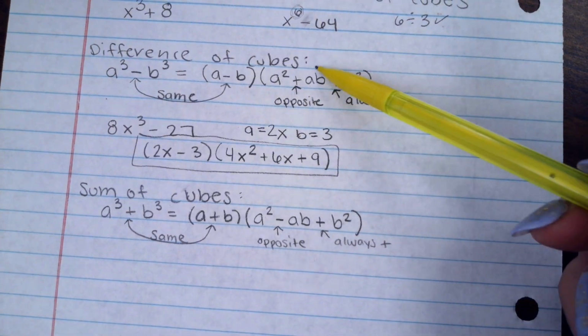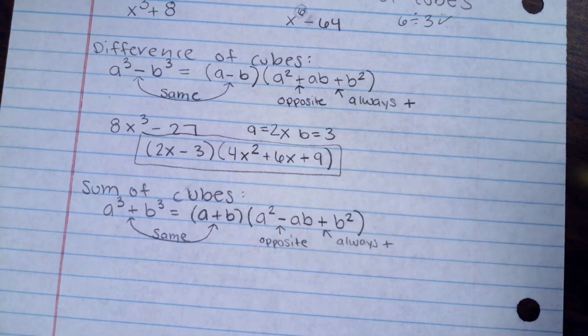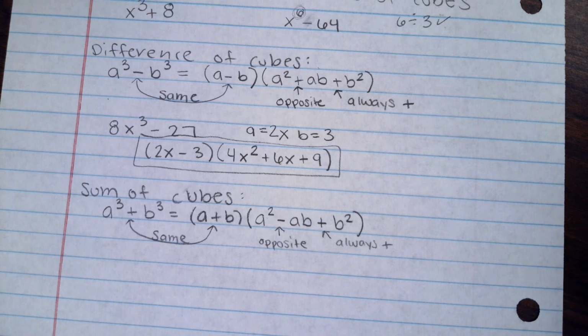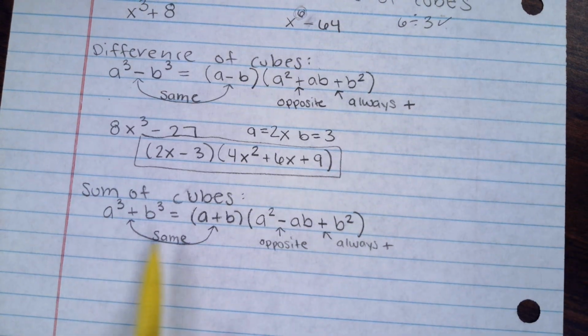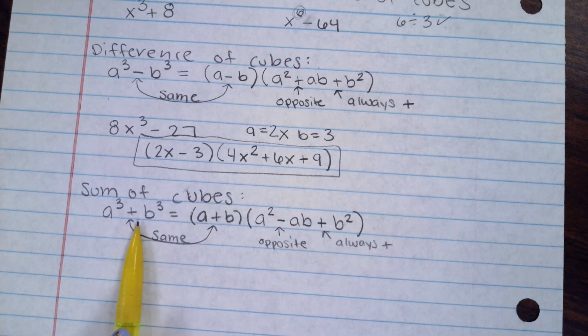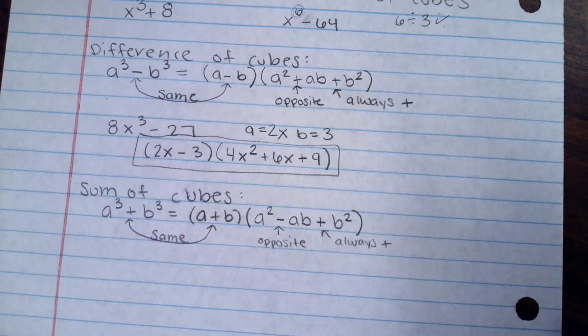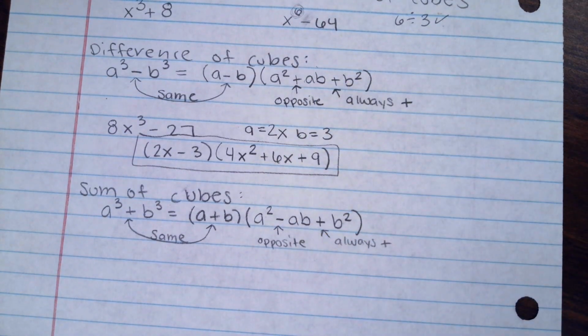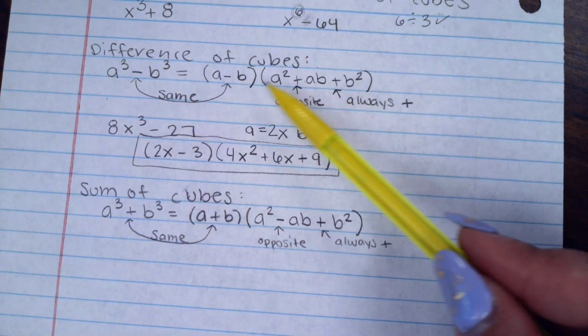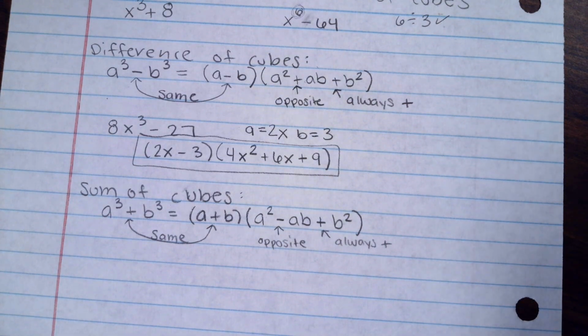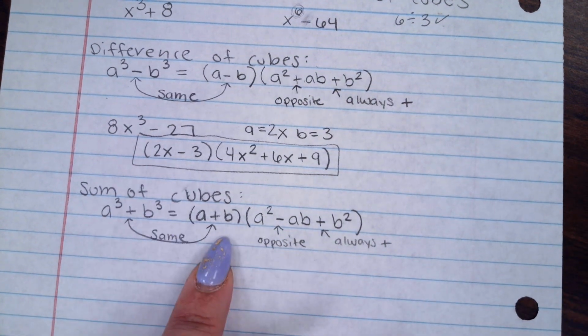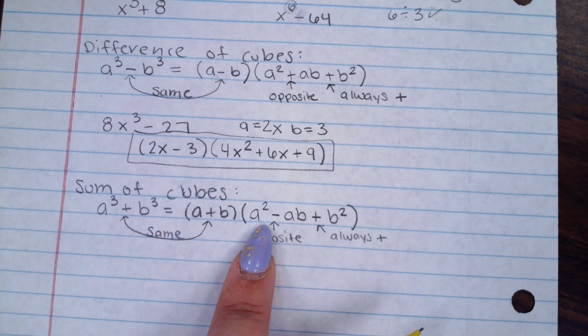So if we look at difference of cubes and sum of cubes, it's really the same exact formula. The only thing that changes is here we have addition because it's sum of cubes. Here we have subtraction because it's difference of cubes. And then they're just the opposite here. So those two signs are the only difference between sum and difference of cubes. So you just have to remember the first one is the same, second is opposite.